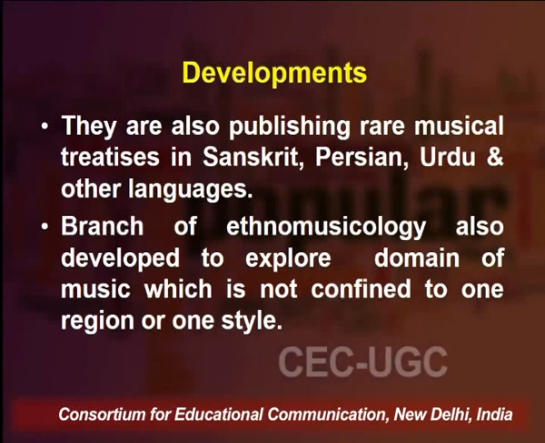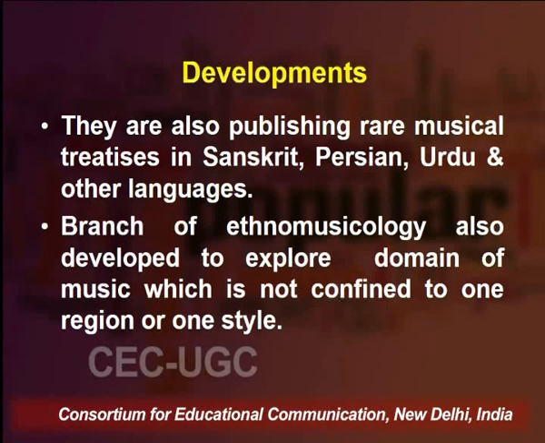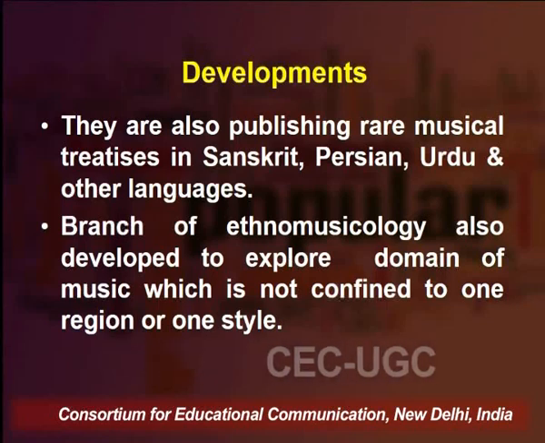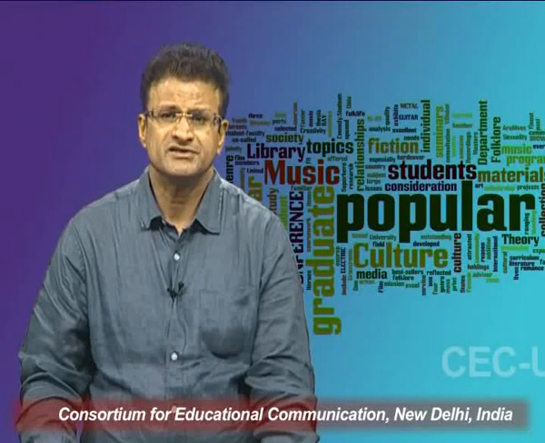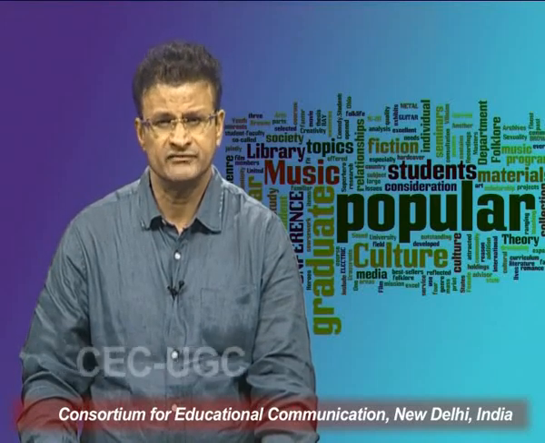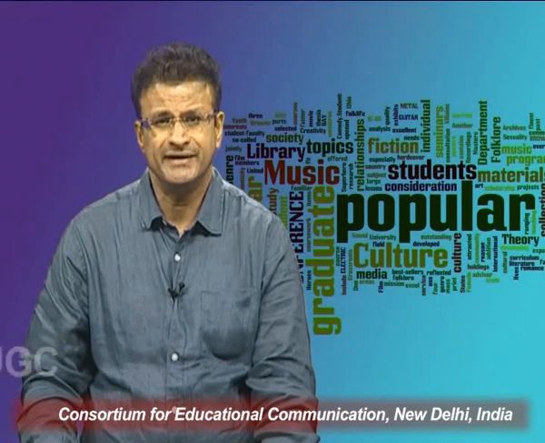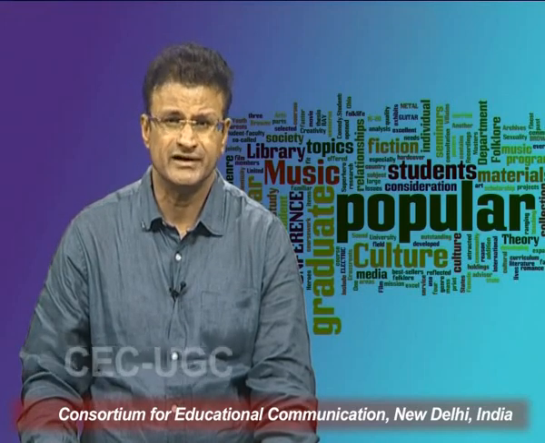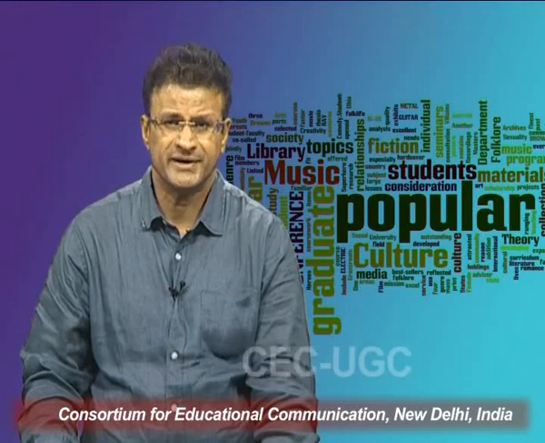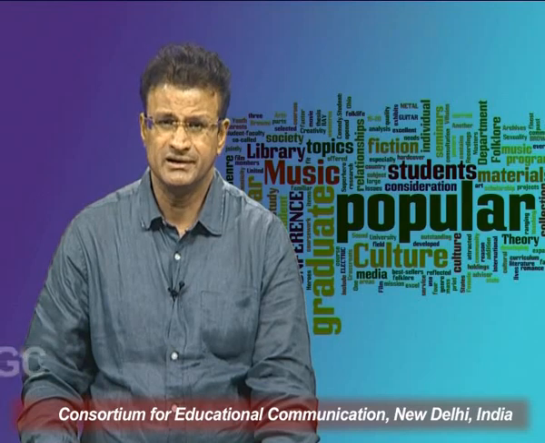And we also find that the branch of ethnomusicology also developed to explore the domain of music, which is not confined to one region or one style. So such developments were also happening in the context of ethnomusicology. And such publishing also helped in the spread of these kinds of texts which were not being read by the people earlier.